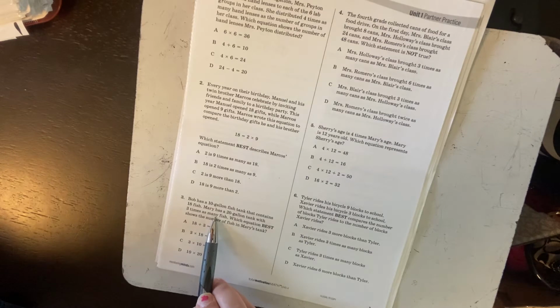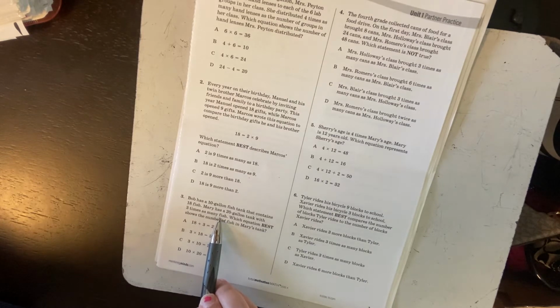Well, that makes a lot of common sense to me. Remember, sometimes just taking a second to think about common sense can definitely help us out with a lot of these word problems. If Mary's tank can hold more gallons of water, it makes sense that she would be able to put more fish in her tank.